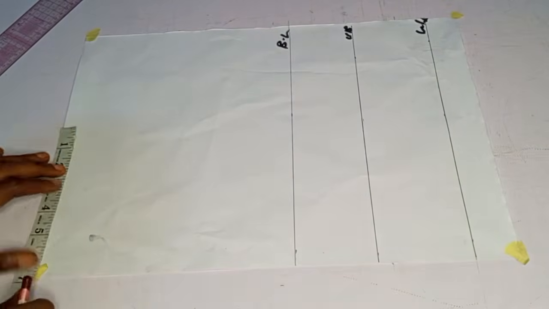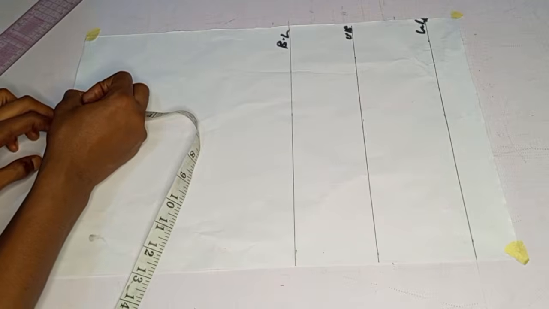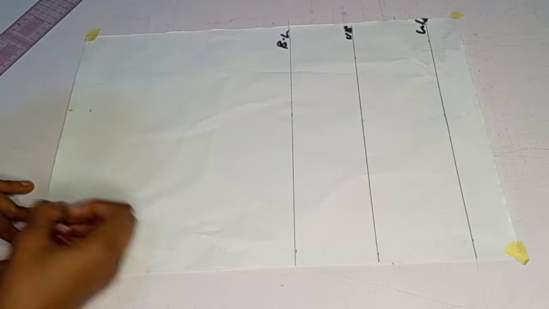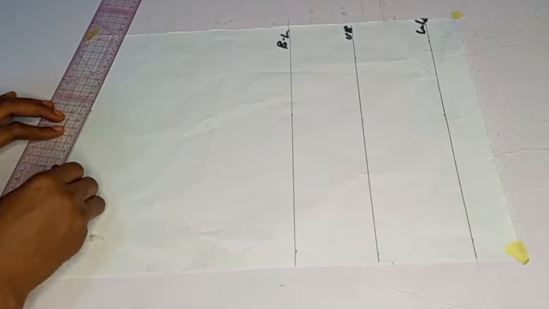I'm going to come to the top here, divide my shoulder by 2, and then at that point I'll come down by 1 inch for my shoulder slope. I'll come here to mark my neck width of 3 inches. From the shoulder slope I'll connect back into the neck width.